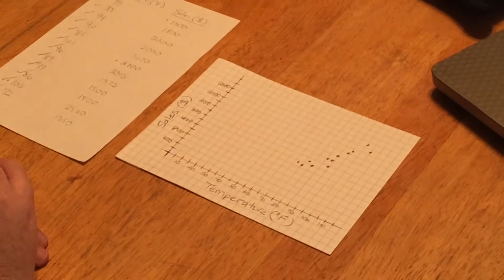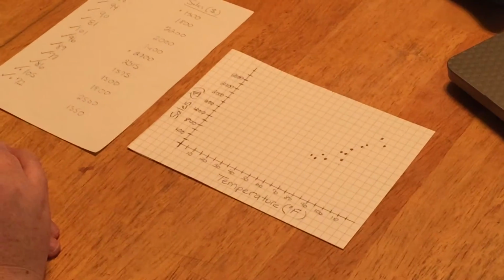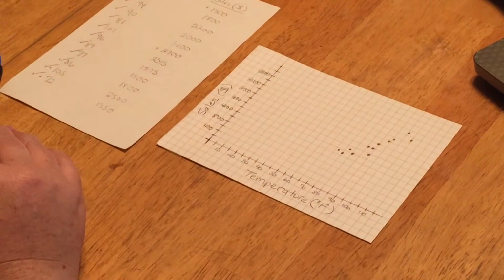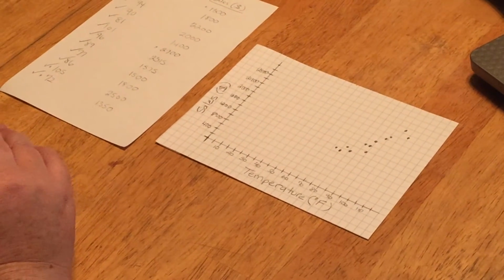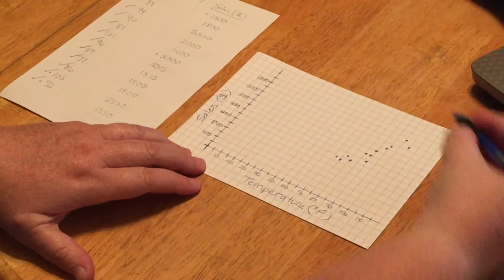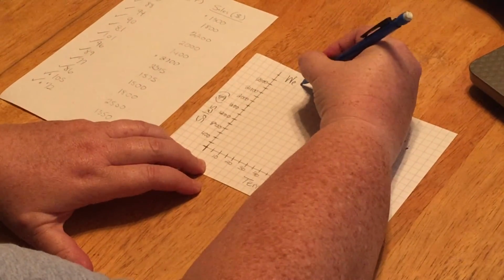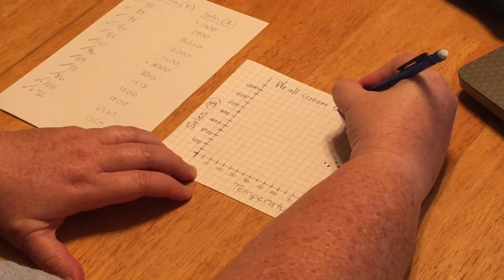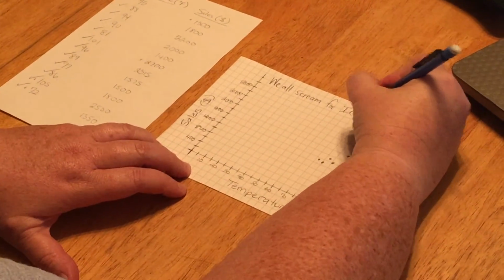So I'm going to give this a title. Since it's about ice cream, I'm sure you've heard of the saying, ice cream, we all scream for ice cream. So I'm going to title my scatter plot, We All Scream for Ice Cream.